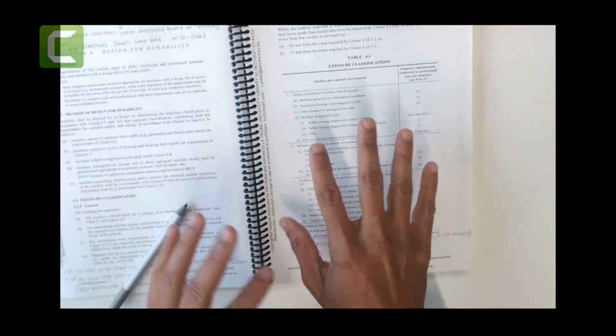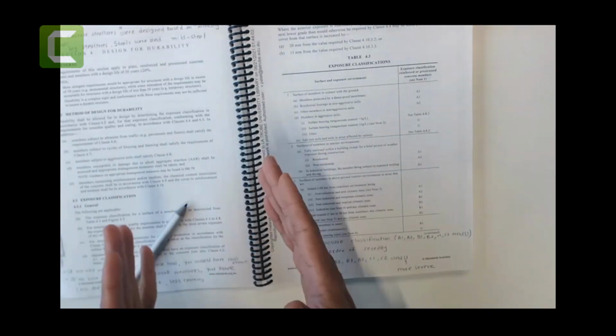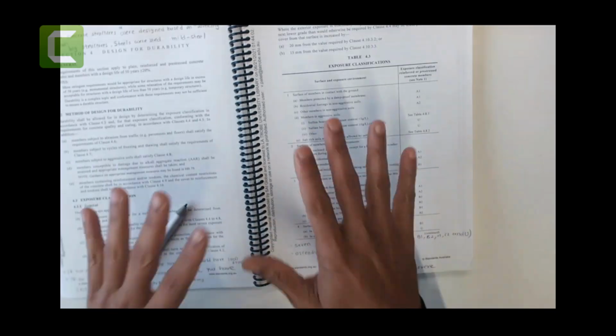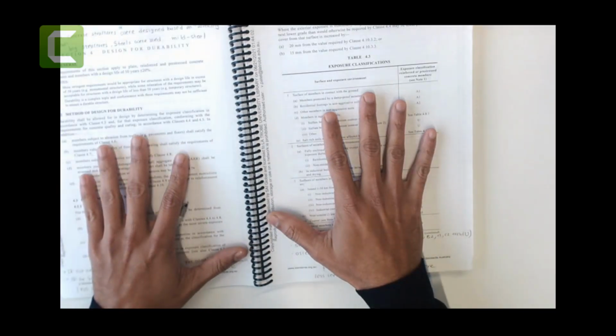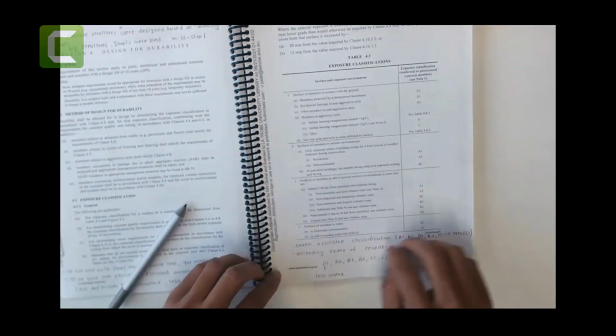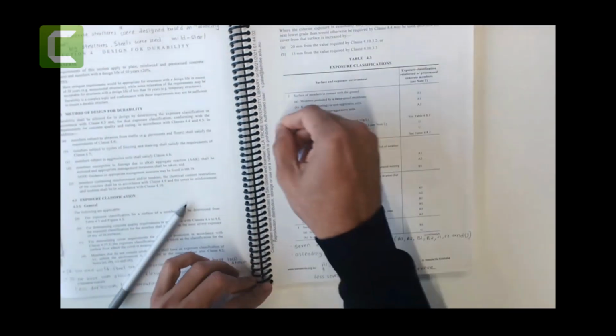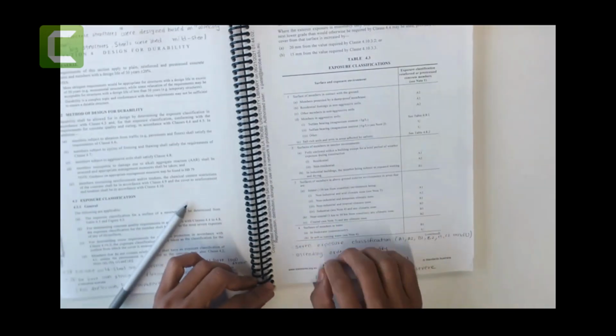By the way, you don't need to remember how many exposure classifications there are or what they are. They are all given in the Australian standards. In the final exams, you are carrying these Australian standards. Please don't write anything on the Australian standards. You can highlight something. This writing is just for me to explain, in case I miss any detail.